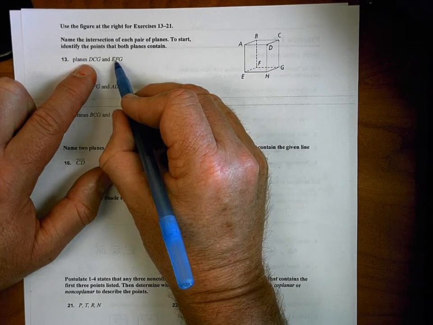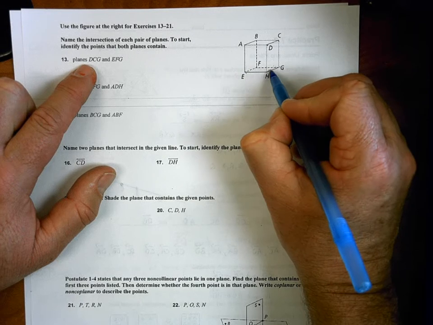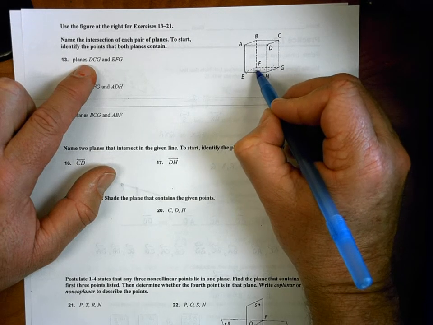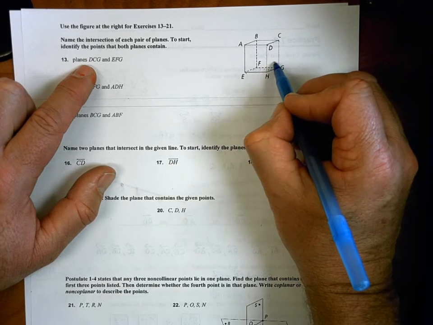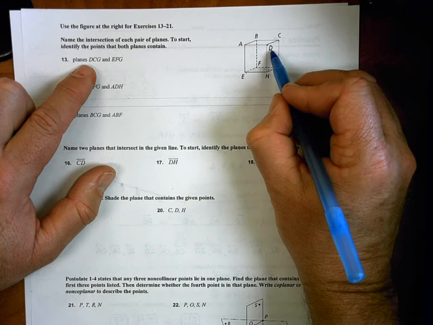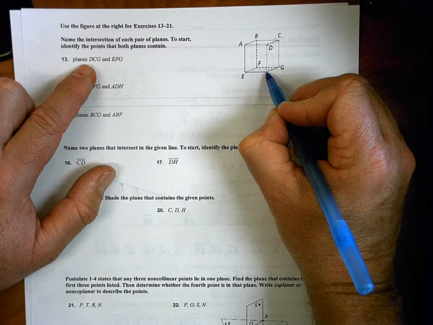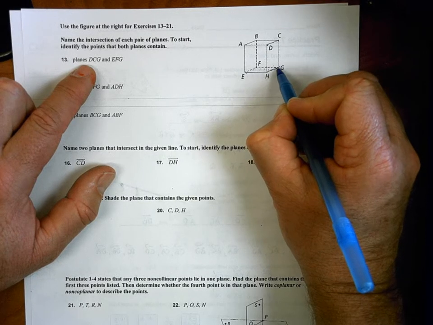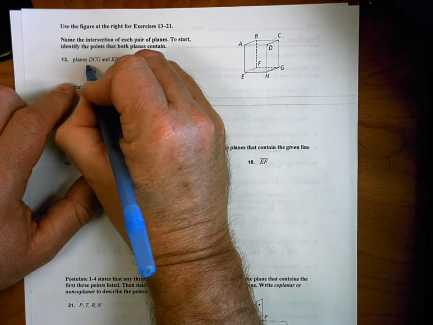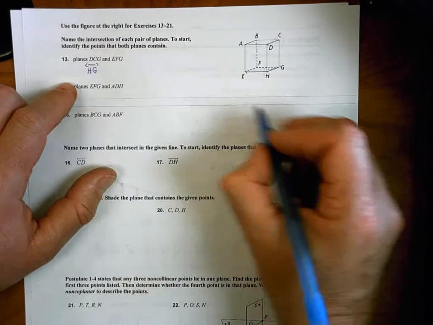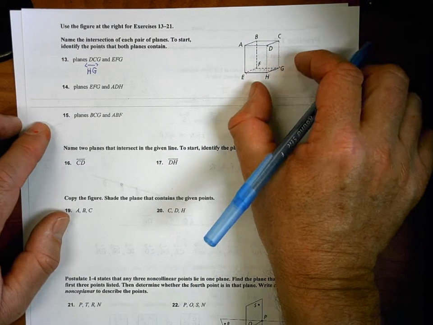And plane EFG. So where's E at? I have E, I have F, and I have G. That's the bottom plane. So I'm comparing where the bottom plane and the plane on the right of this cube or box come together. Well, they come together at point H and at point G. And then it's every point in between H and G that the two planes share. So everything in between H and G is going to be a line. Why is it going to be a line? Because planes, remember, are continuous. So that means it's going to be a line that's continuous.